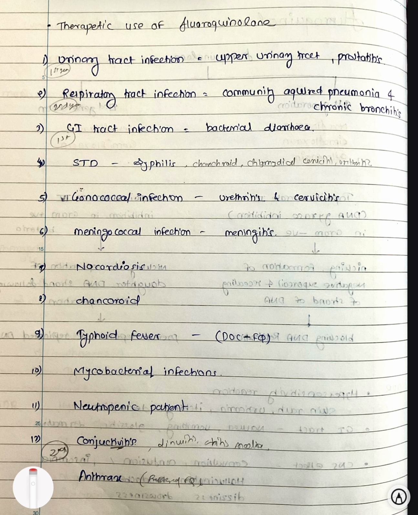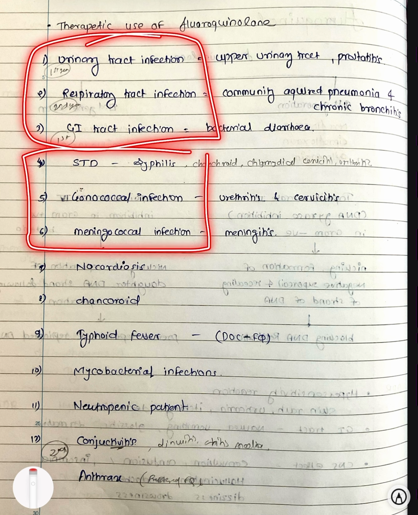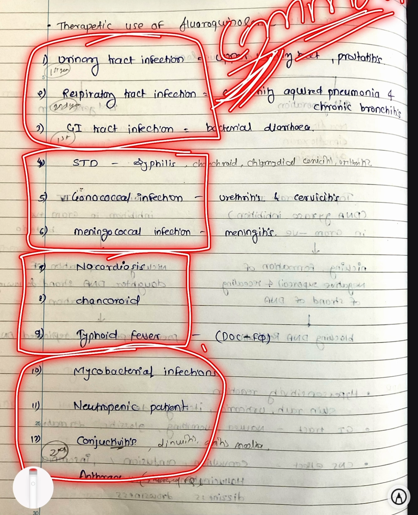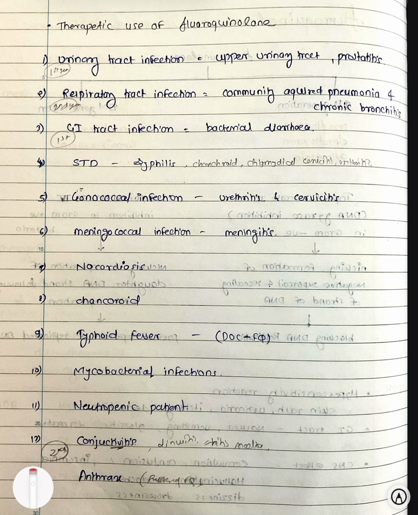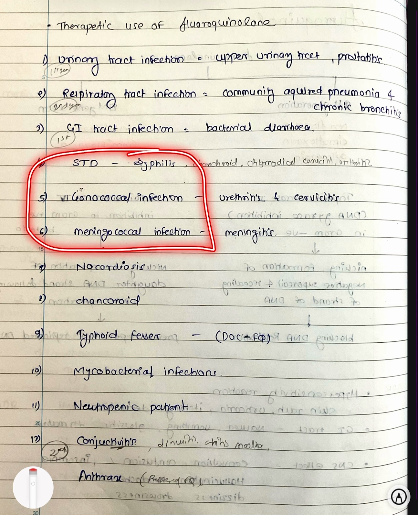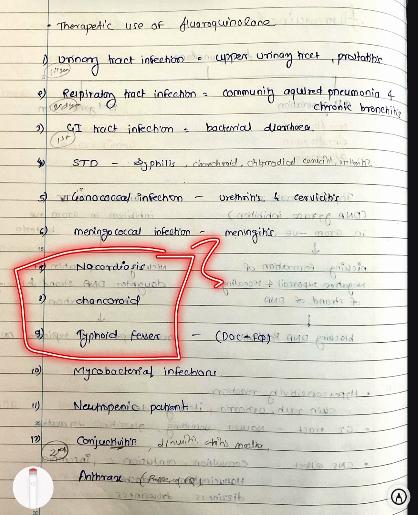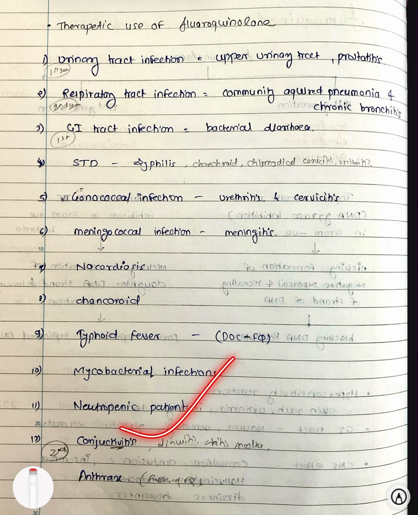You can remember the therapeutic uses in groups of 3. Urinary tract infection, respiratory tract infection and GI tract infection will always be similar in cotrimoxazole, fluoroquinolone, penicillin, then aminoglycosides and cephalosporin. In all those cases you will find urinary tract infection, respiratory tract infection and GI tract infection common. Then the second triad is STDs, gonococcal infection, meningococcal infection, and the third triad is nocardiosis, chancroid, typhoid fever, and the rest of them you can remember.